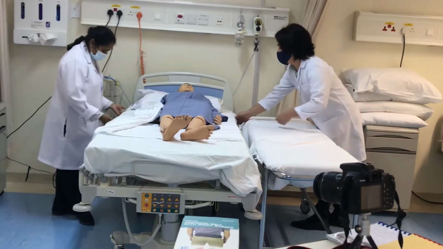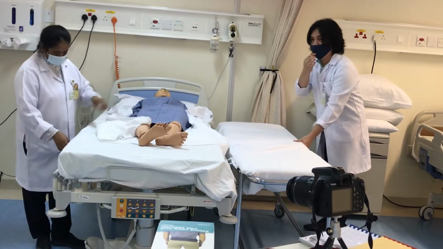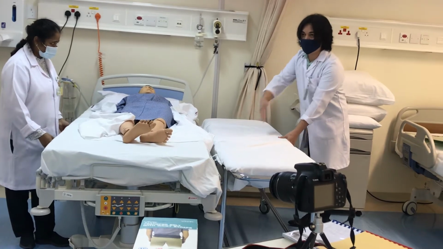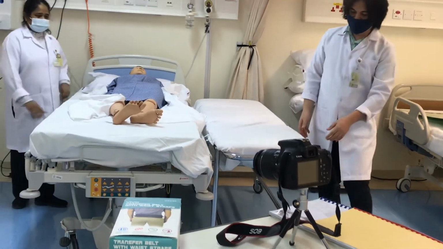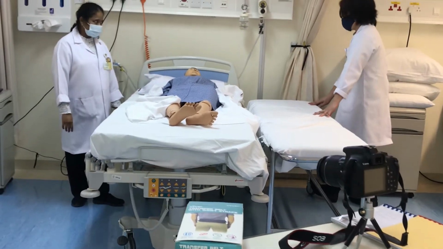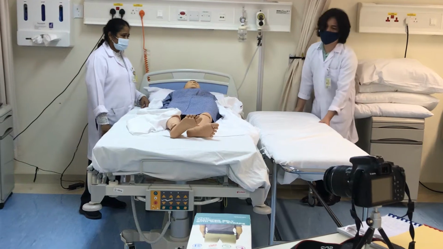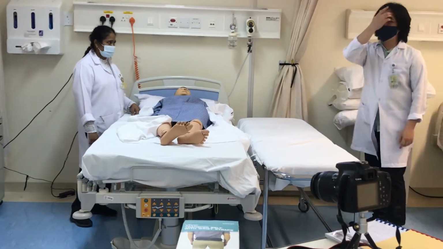And make sure you have the turn sheet here. And make sure to put the stretcher parallel to the bed. And make sure it is locked. Where's the lock? There's a lock here. It will not move. So this is very important.